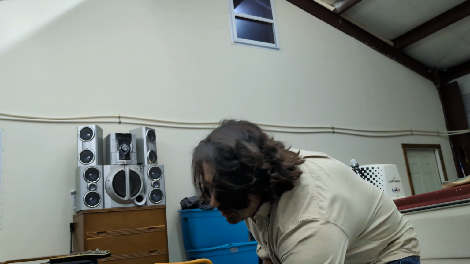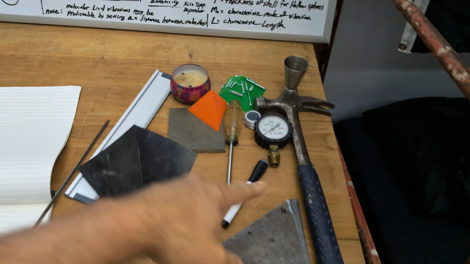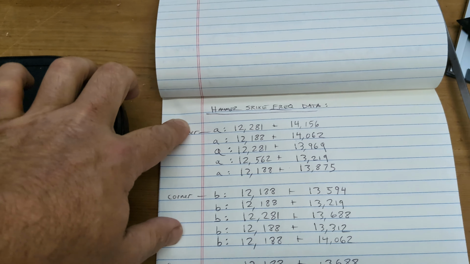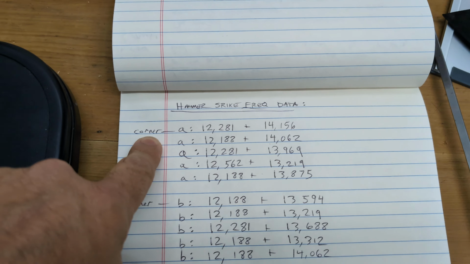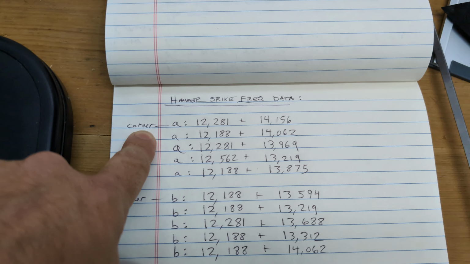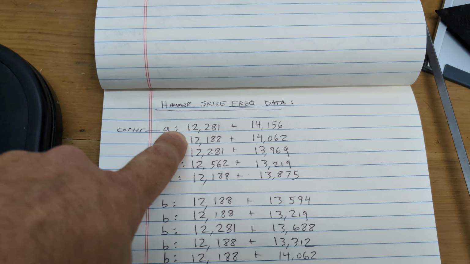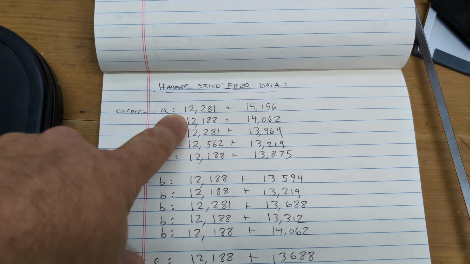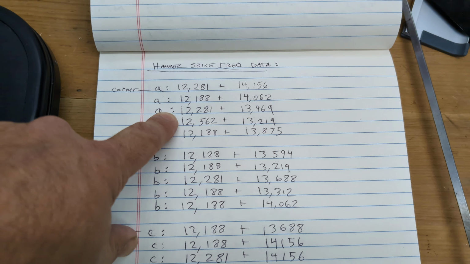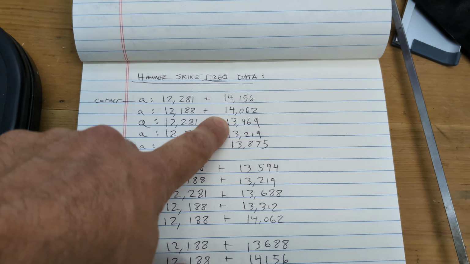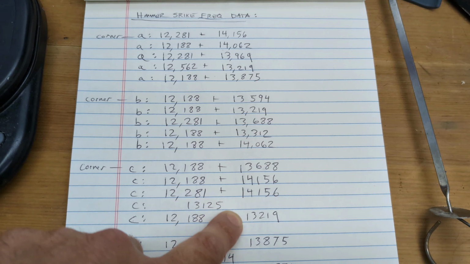So it's the same frequency, and I told you I was on a roll tonight with this stuff. I painstakingly went through each corner, each side of each corner, and recorded the data. Each time I'm getting these numbers and a secondary higher frequency that wiggles around more.